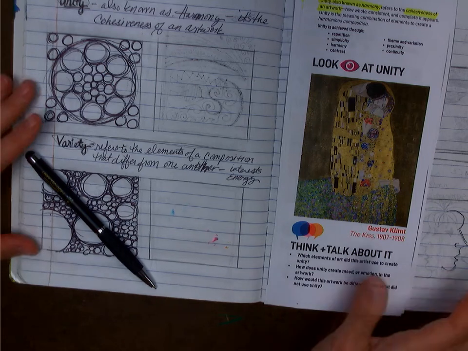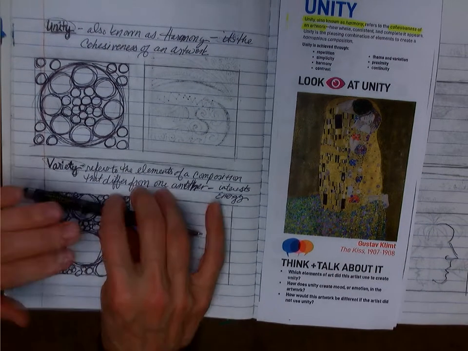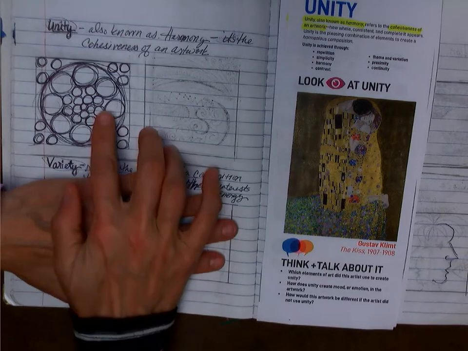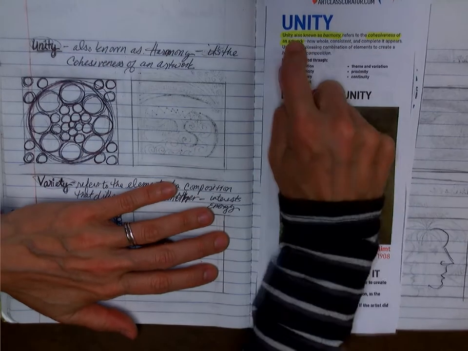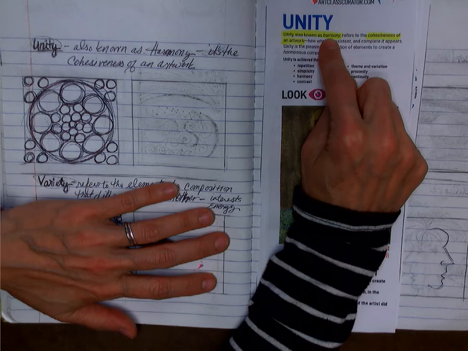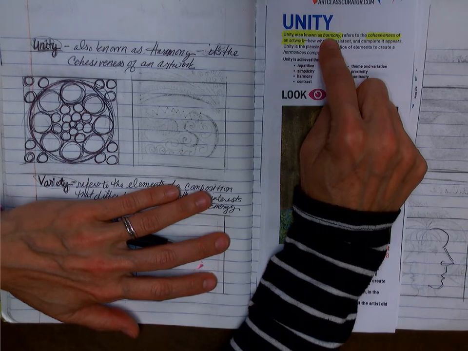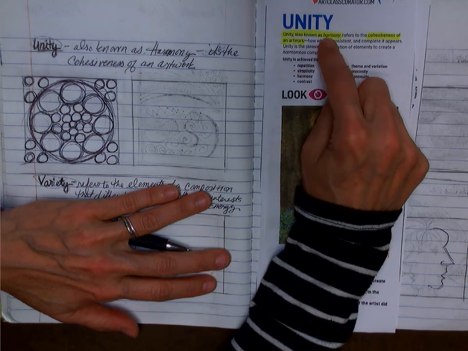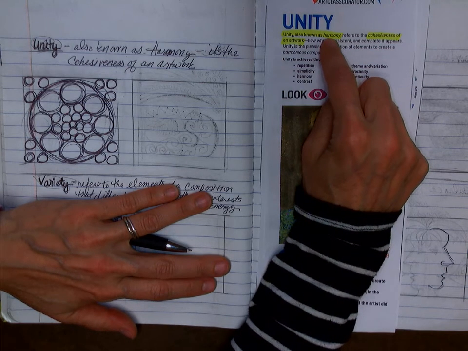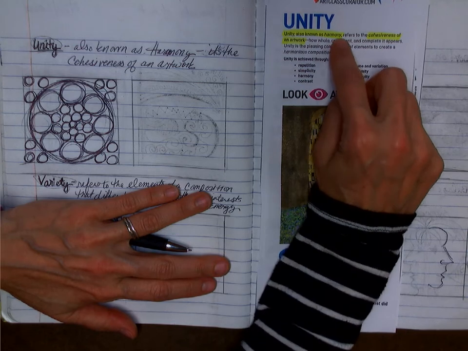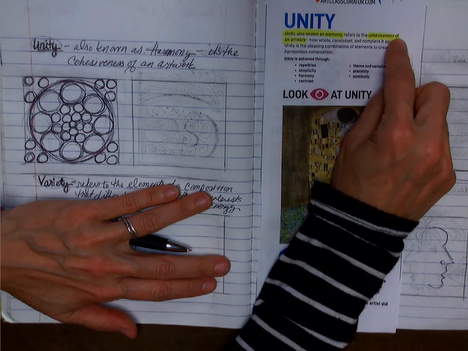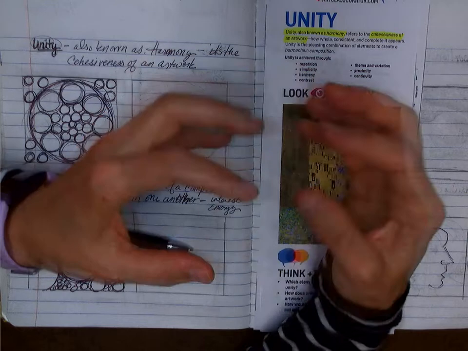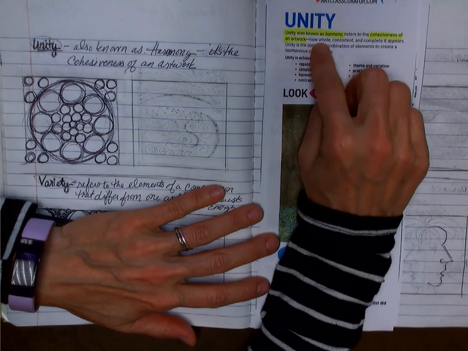Okay, students, let's talk about unity. Unity is represented up here. And unity is also known as harmony. If you think about harmony in music, it's when you bring different parts of a whole together to create something that just goes together. So it refers to the cohesiveness of an artwork, how it sticks together, how whole, consistent, and complete it appears.